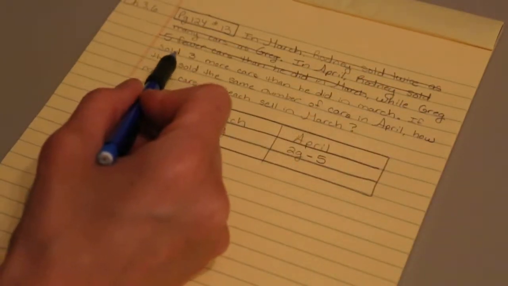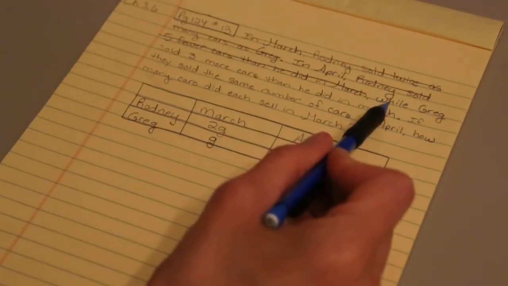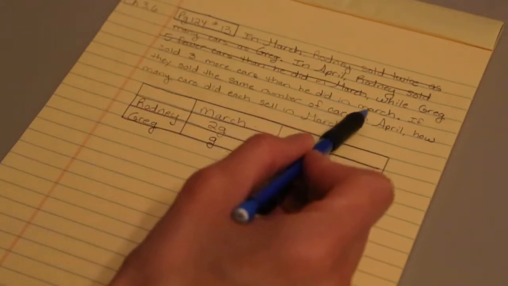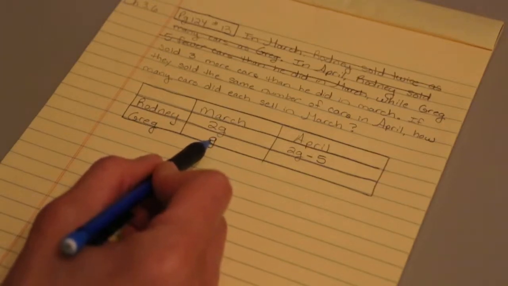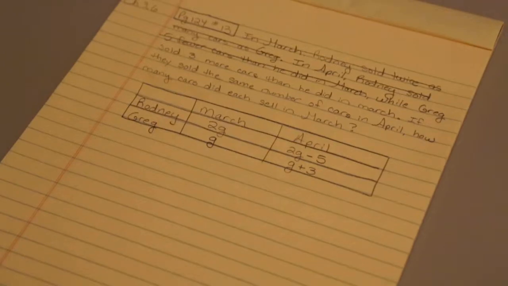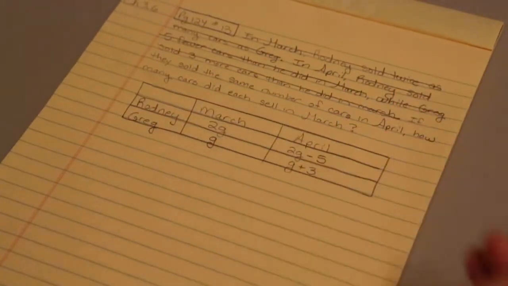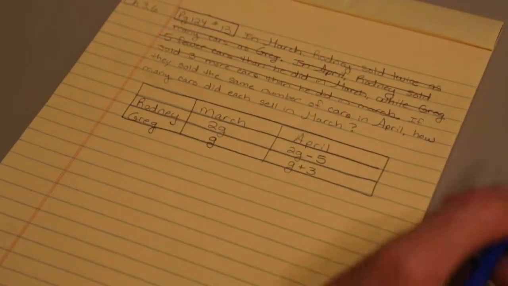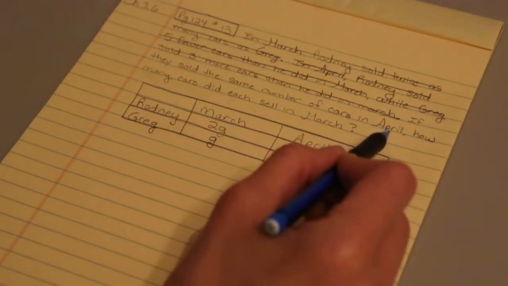While Greg sold 3 more cars than he did in March. Okay, Greg sold 3 more cars than he did in March. Greg sold G cars in March. So if in April he sold 3 more cars than he did in March, it would be G plus 3. So we are done with that part. That part too.